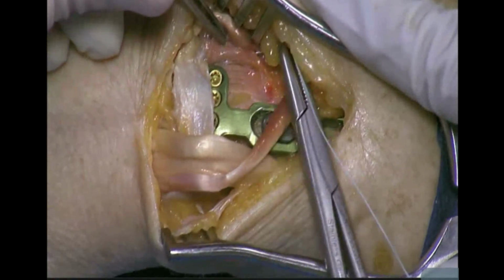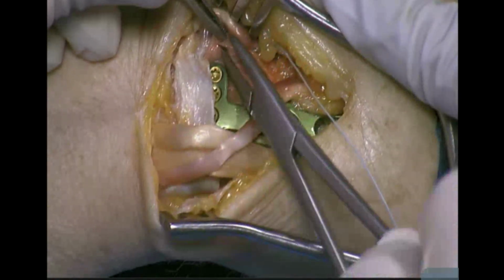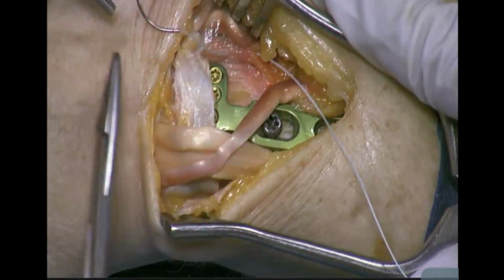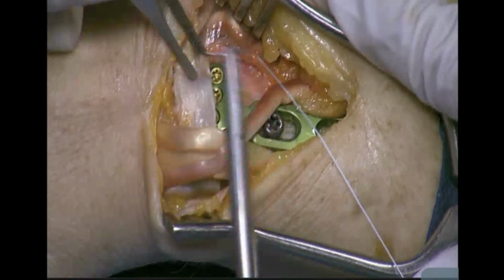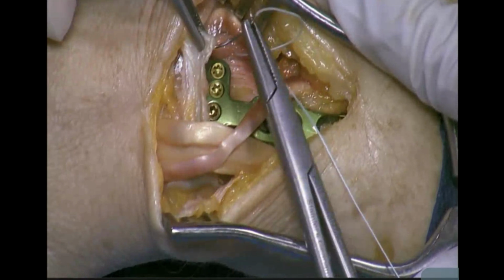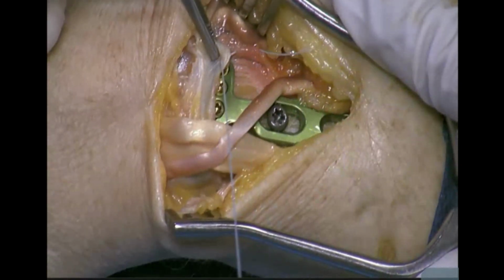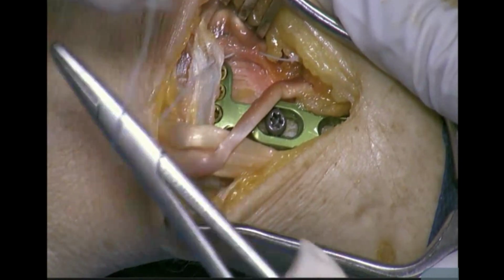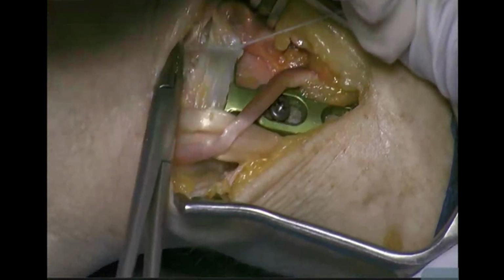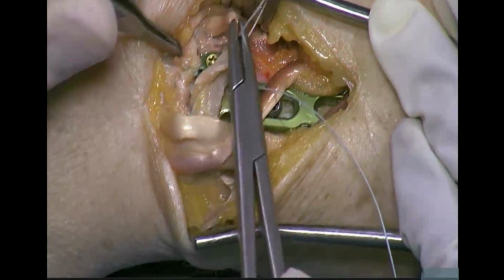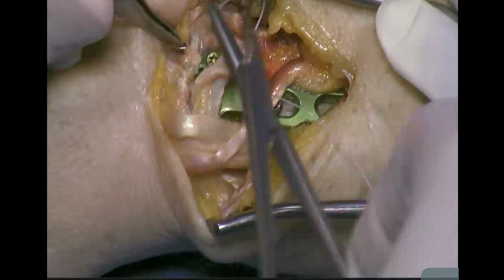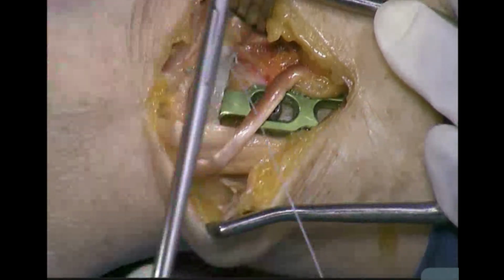Here's where this ulnar periosteum was useful to save. Sometimes it can be used to cover the plate. Sometimes it can just be used to help reapproximate the retinaculum. And here I can go to the periosteum or reinforce the capsular repair.